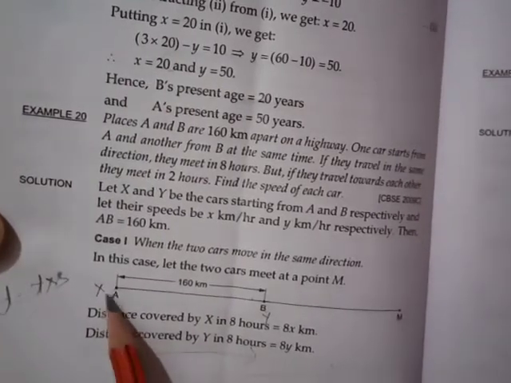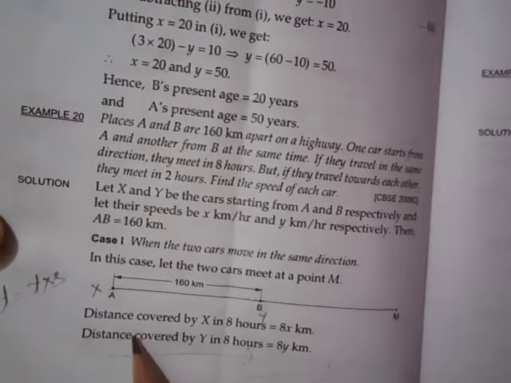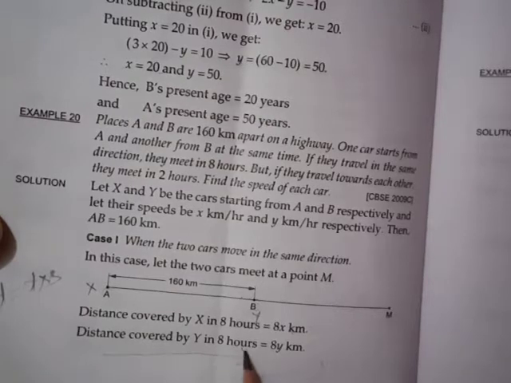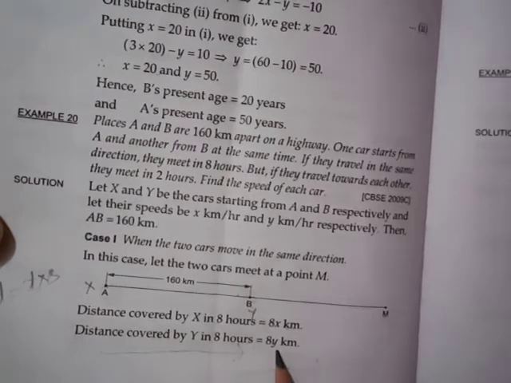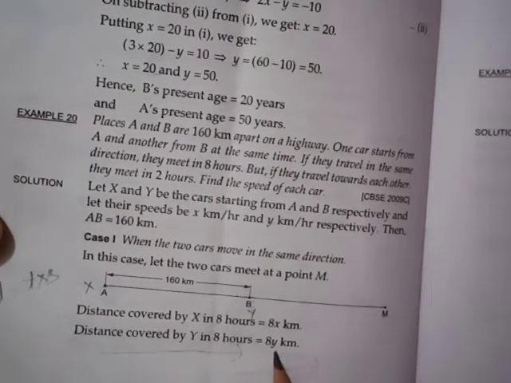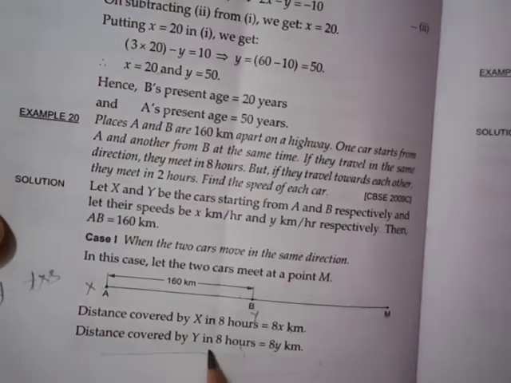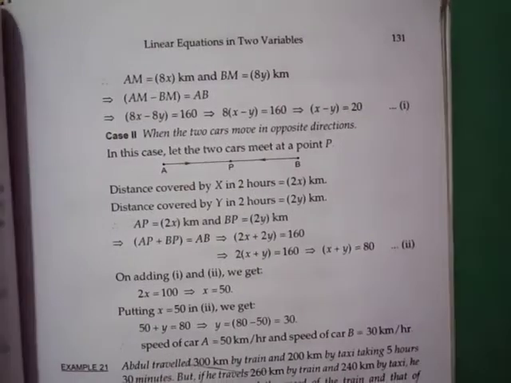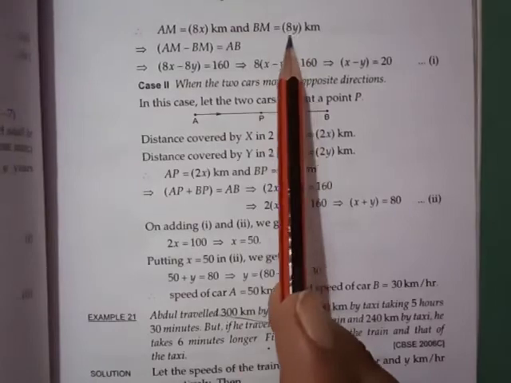The distance covered by car y in 8 hours is 8 into y, because the time is 8 hours and the speed is y kilometers per hour. So the distance covered by y in 8 hours is 8y. Now AM equal to 8x and BM equal to 8y.